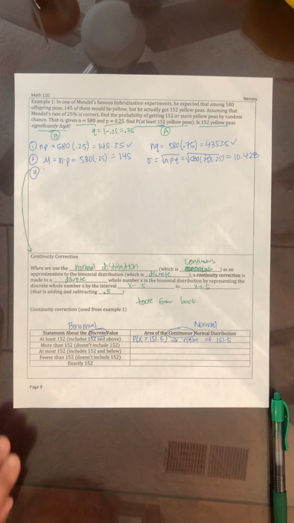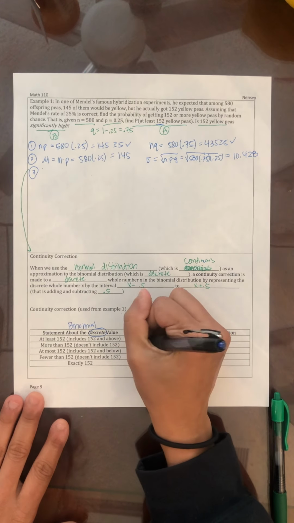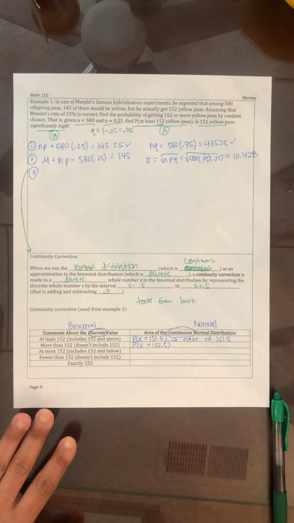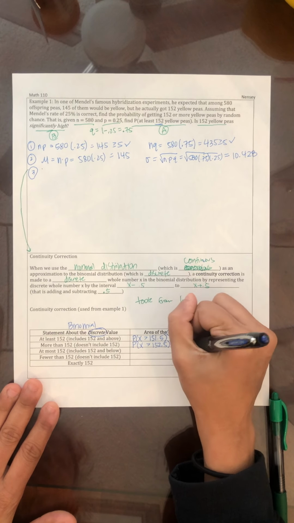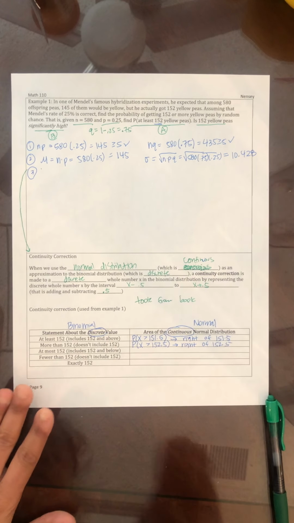Okay, so when I say more than 152, more than does not include 152. So we're going to do the probability of x is greater than 152.5. We don't want to include 152, so this is going to be to the right of 152.5.